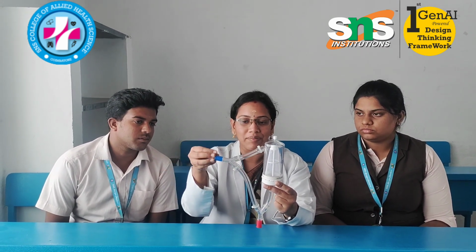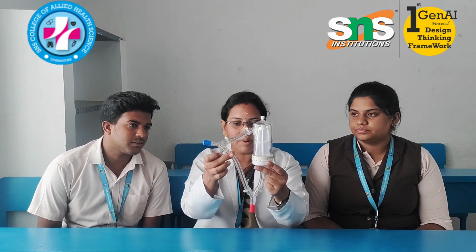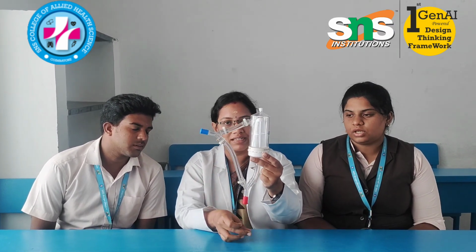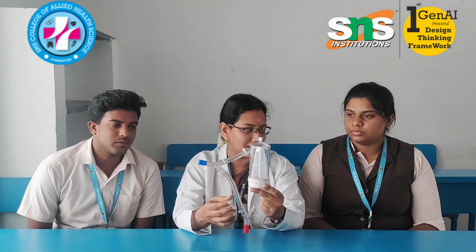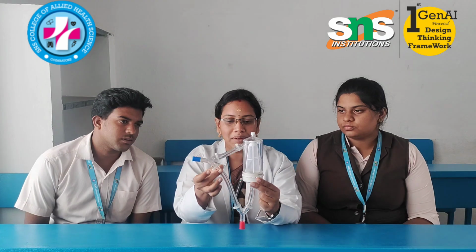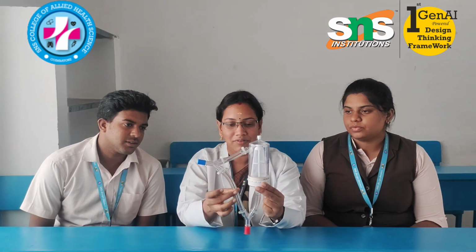Whatever priming solution you add will go directly to the bypass line. From the bypass line it will go to the arterial line. This arterial line is connected as a loop to the venous line for priming purposes. That is the first step. Automatically the bypass line will be filled with the priming solution and free of air.